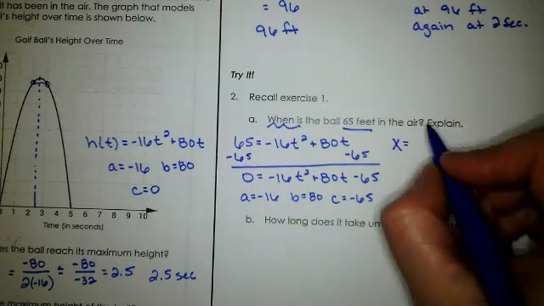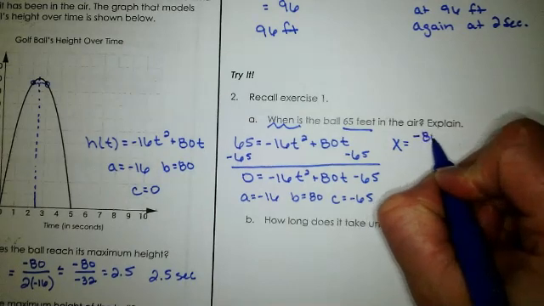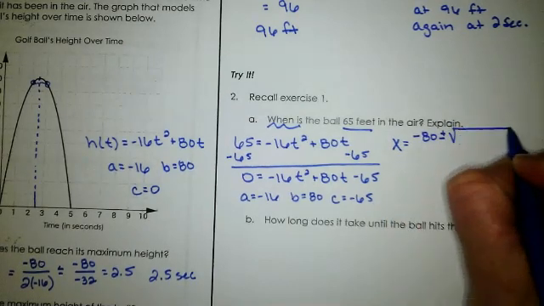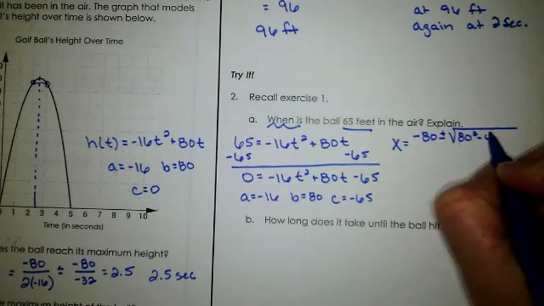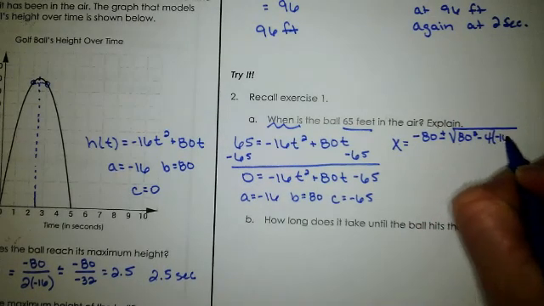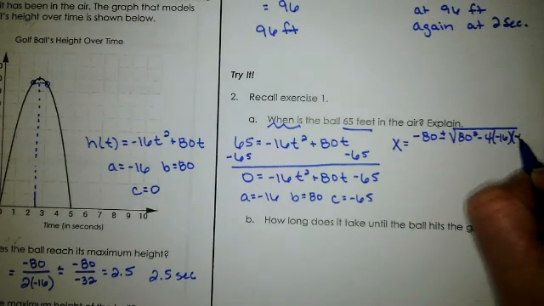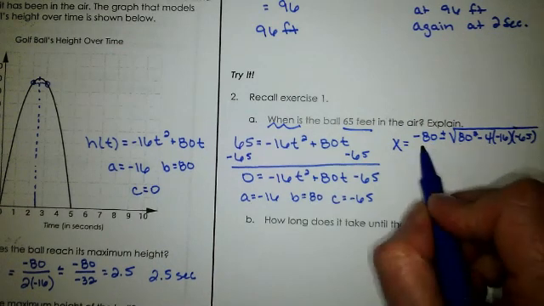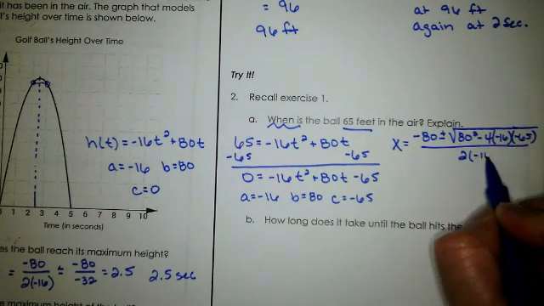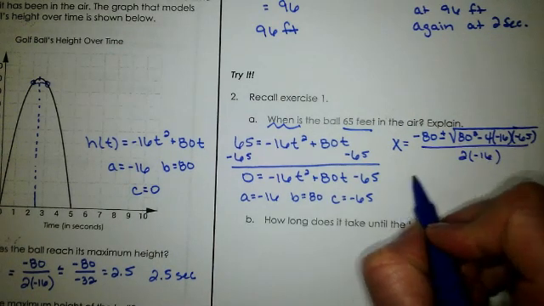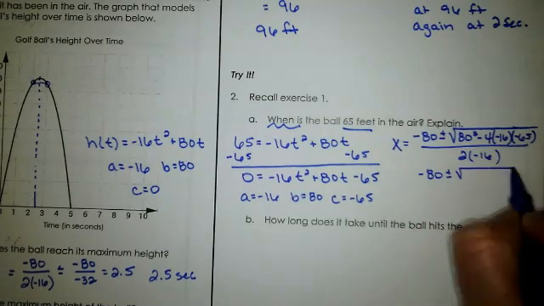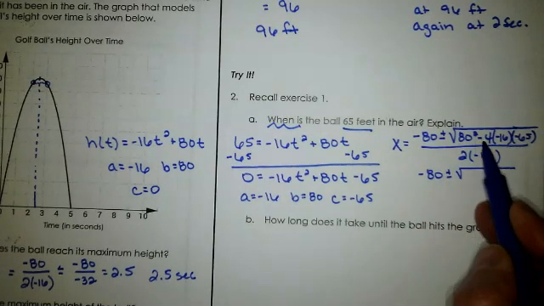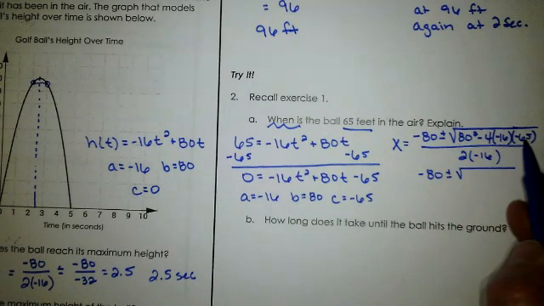So it's the opposite of b, plus or minus the square root of the discriminant, which is b squared minus 4 times a times c, all divided by 2 times a. So if we do a little bit of simplifying, we grab our calculator and do 80 squared minus 4 times -16 times -65.